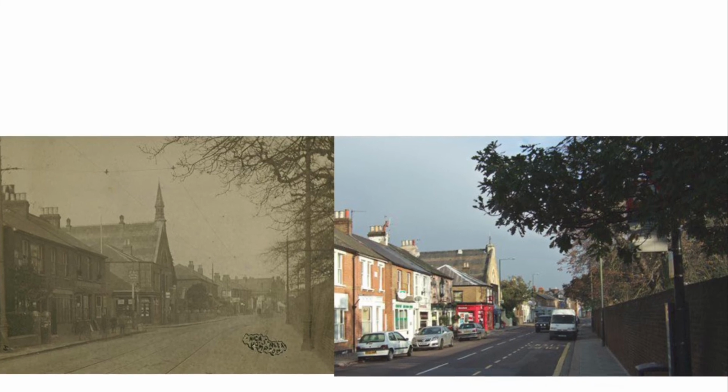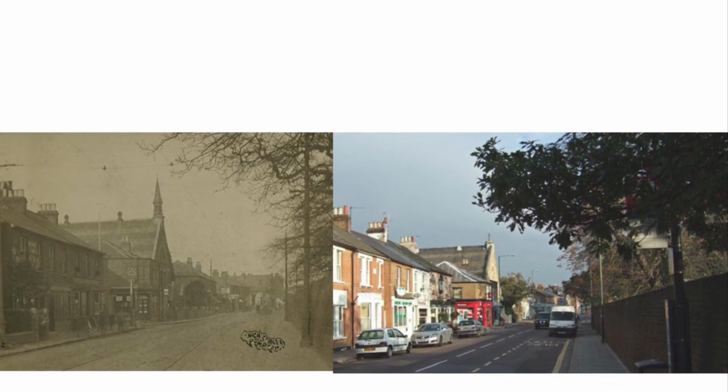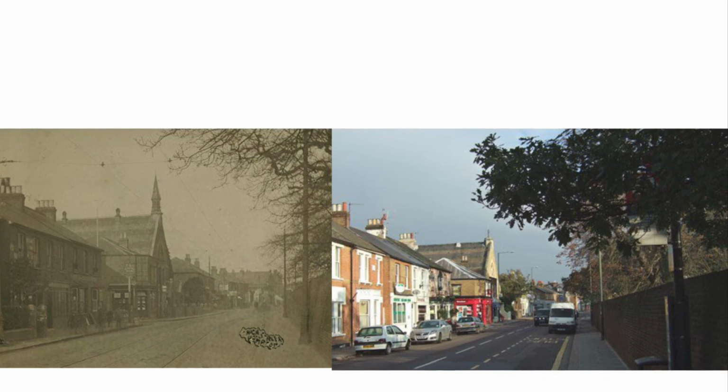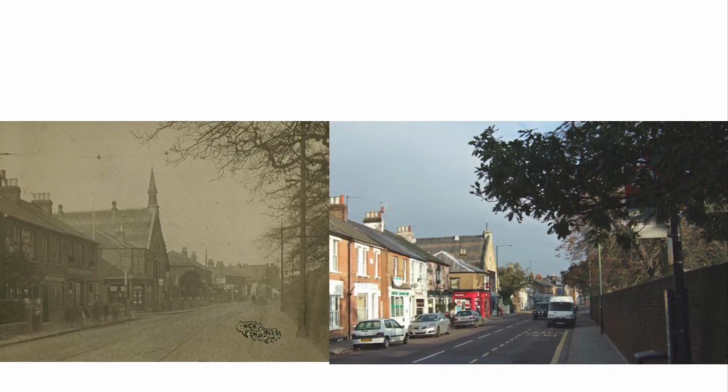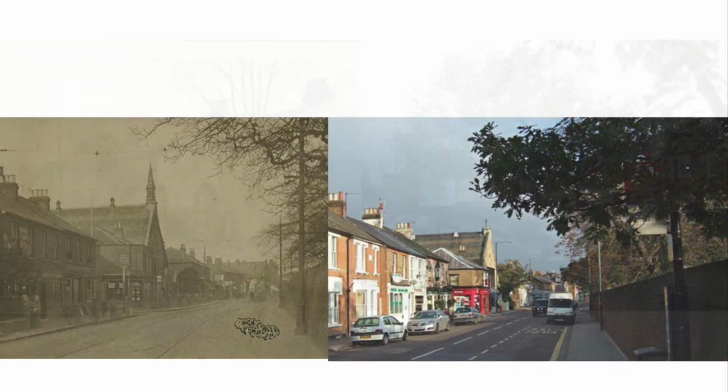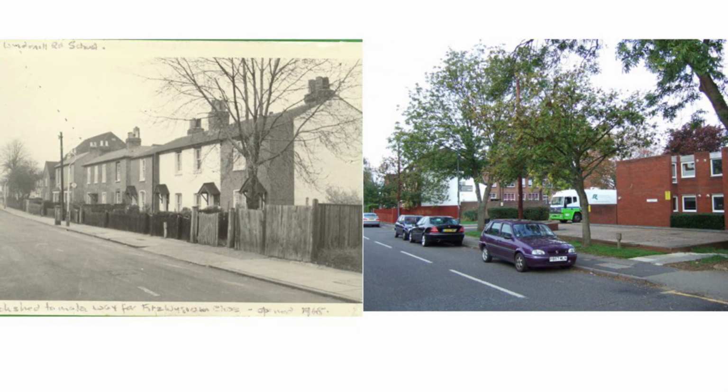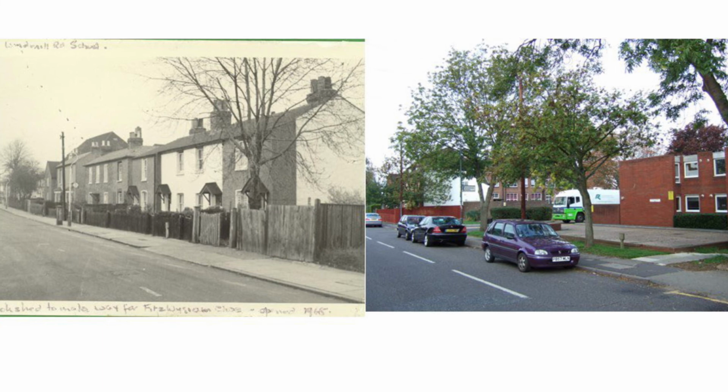The southern end of the High Street, which we see here, has altered very little over the last 100 years. If you ignore the satellite dishes in the modern view, then the United Reformed Church has lost its little spire that we see in the earlier picture, and the only other main difference is the tram lines in the earlier view. This next view is Windmill Road.